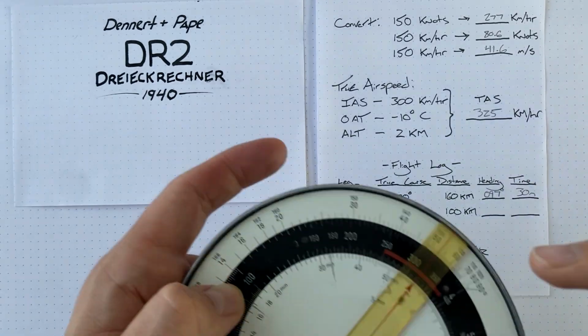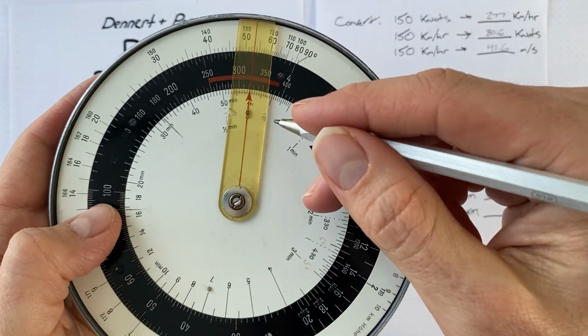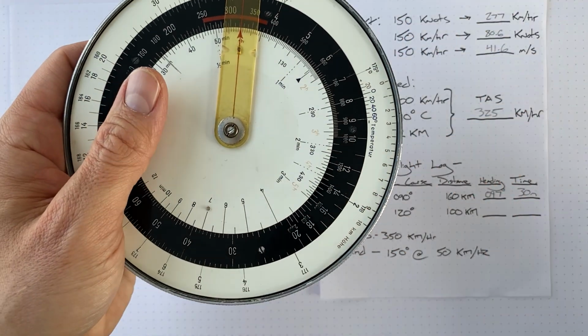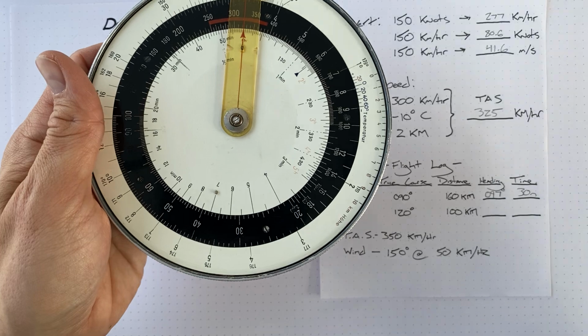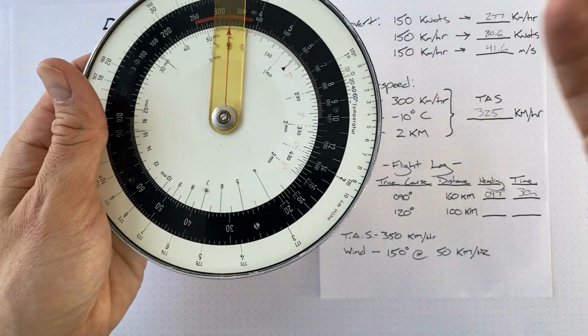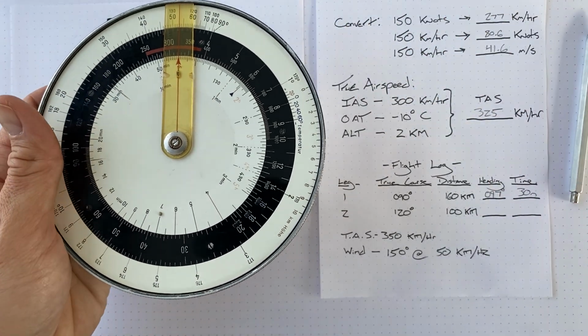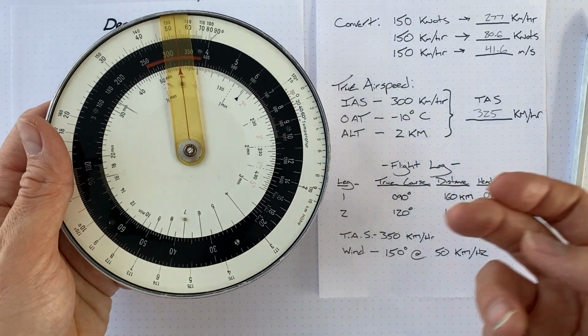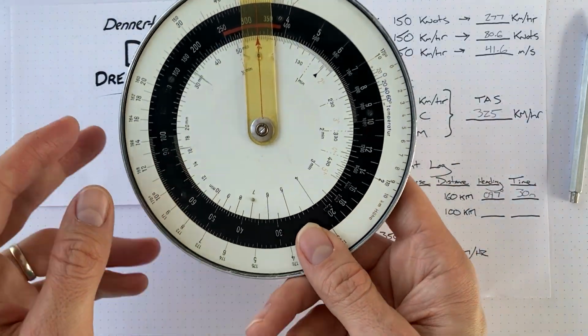So by having this pin here at the 60-minute mark, it saves us time so that by the time we figured out our ground speed, we're actually able to directly read how much time it will take to fly a certain distance. So again, to show how nice and streamlined this is, I'll just go through the second leg of this flight and show how quick we can get these answers.